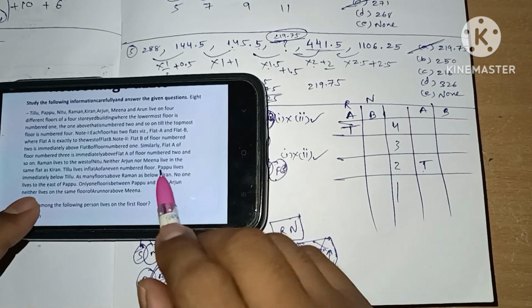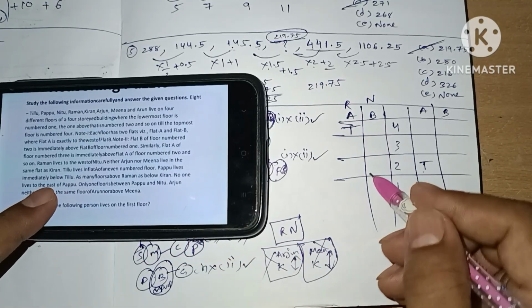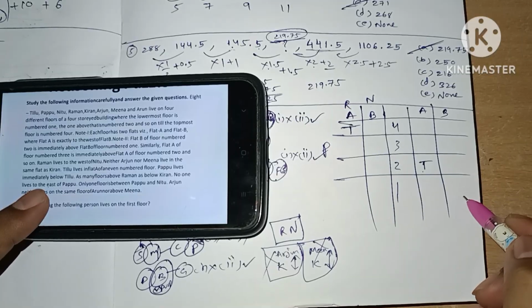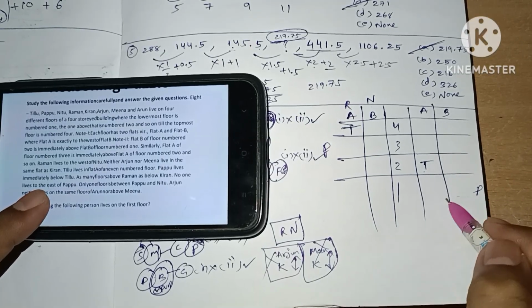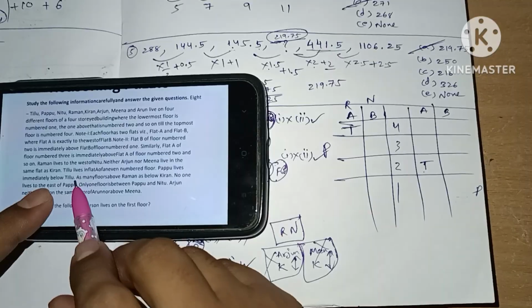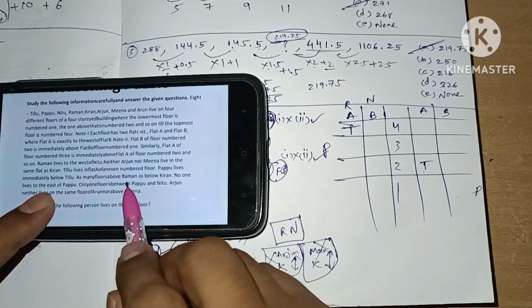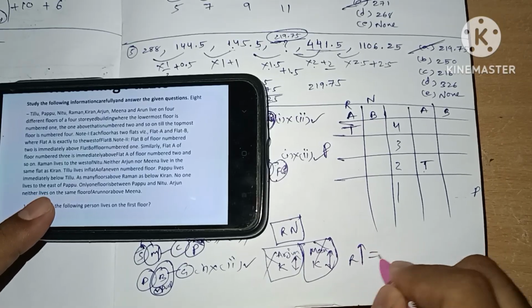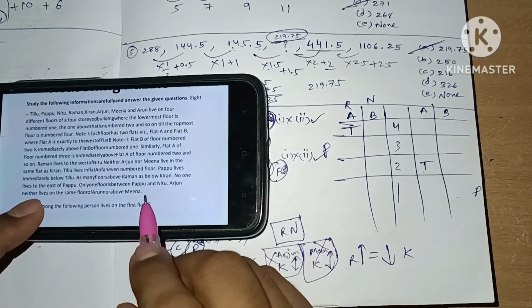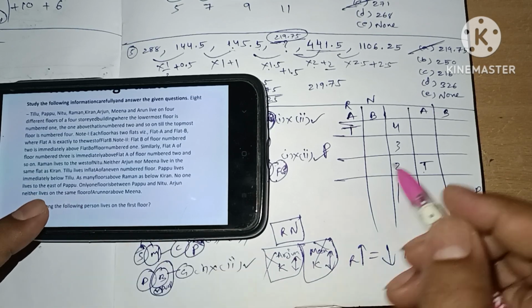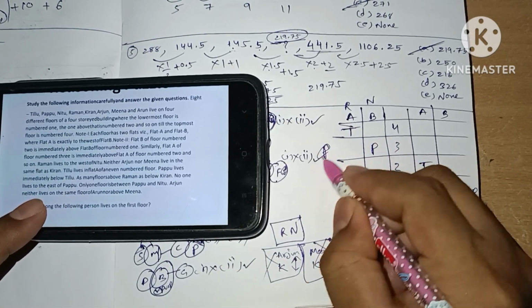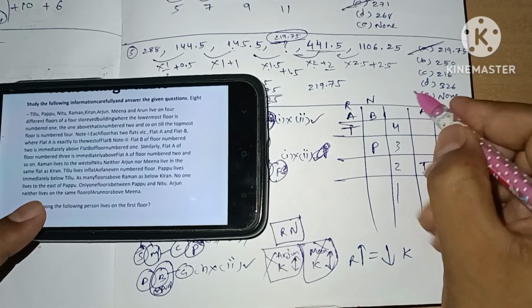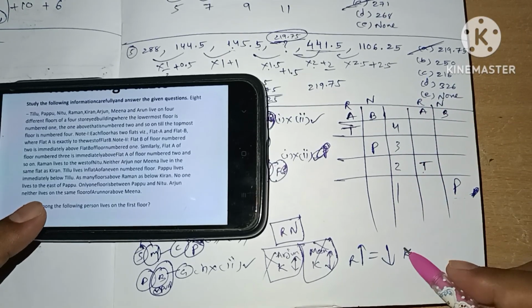Next, Pappu lives immediately below Tillu. So Pappu's place must be in this floor. Next, it is said that as many floors above Raman as below Kiran. Above R is the same as below K. No one lives to the east of Pappu, which means this is the place for Pappu. In this case, this is the place for Pappu. R and N's place must be in this type.